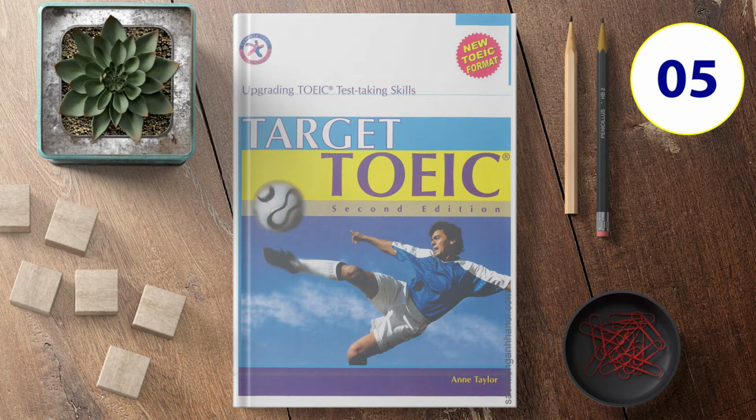Number 19. I think we should buy a new computer system. A. I bought a new stereo system last year. B. That's a very good idea. C. Technology is always developing.